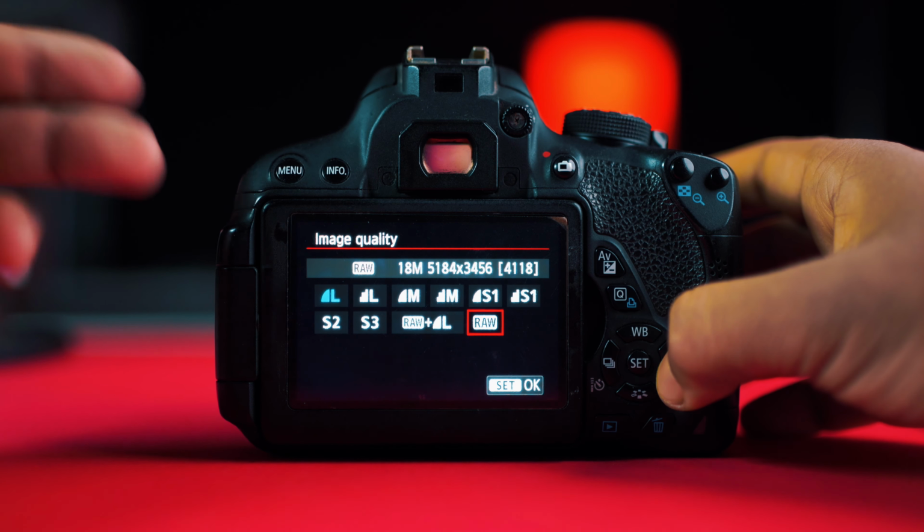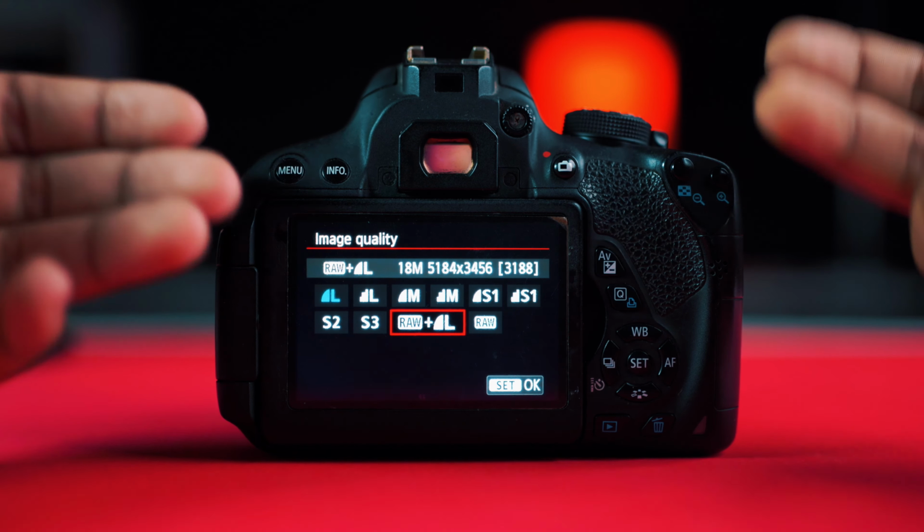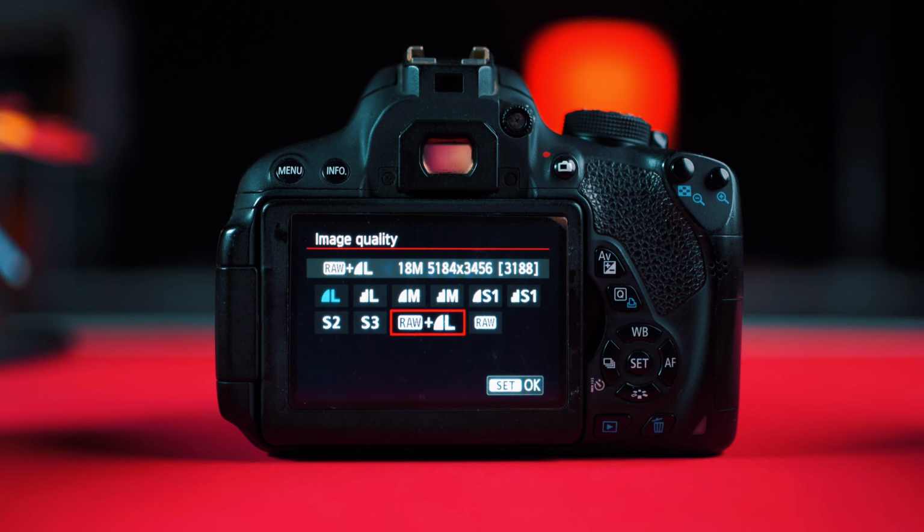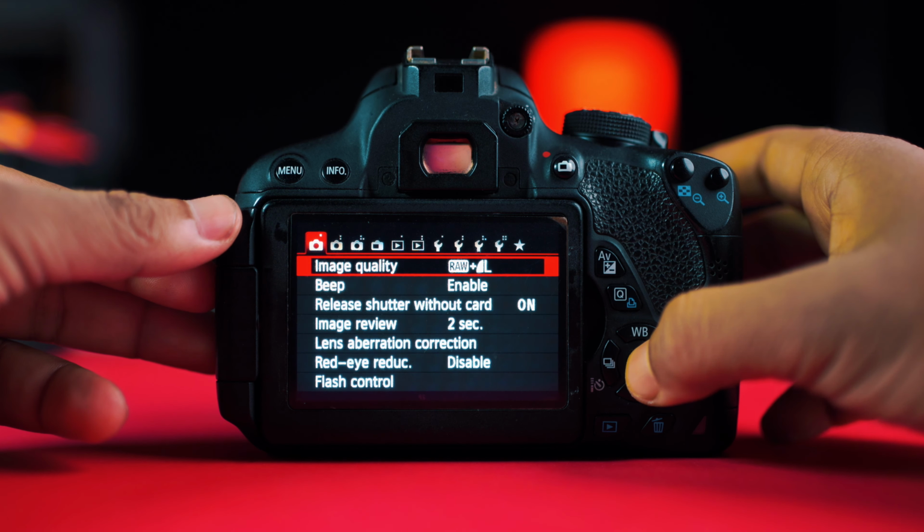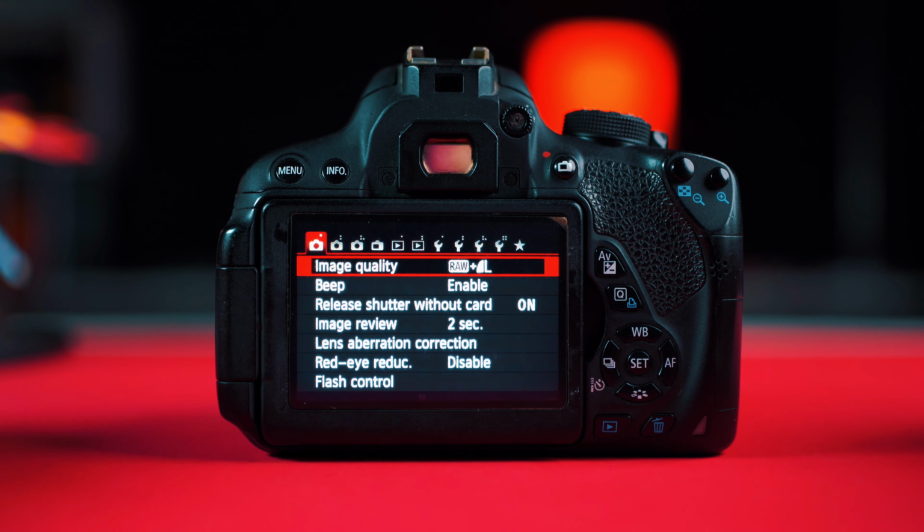Now I'll try to take a photo and check that your image quality option has changed. So this is how you can switch your camera's image quality option between RAW and JPEG.